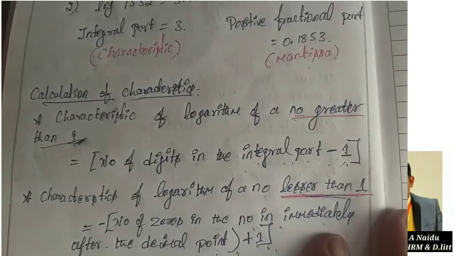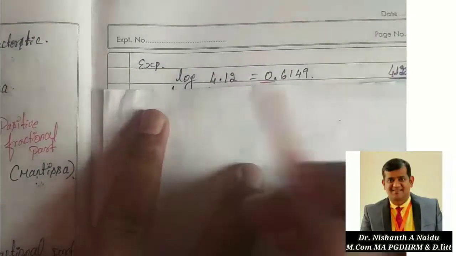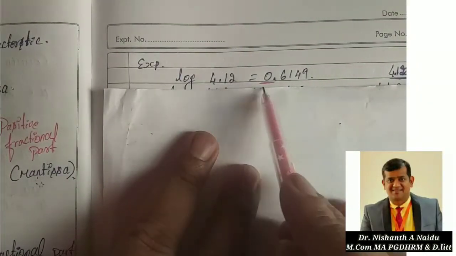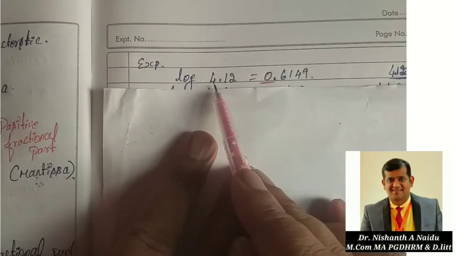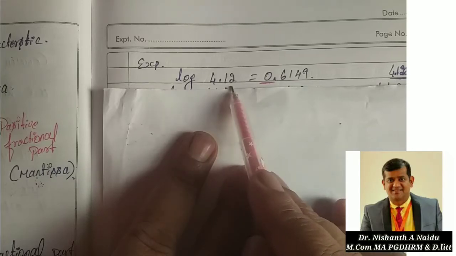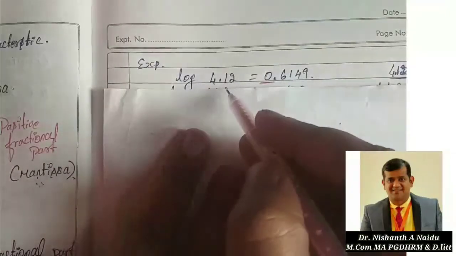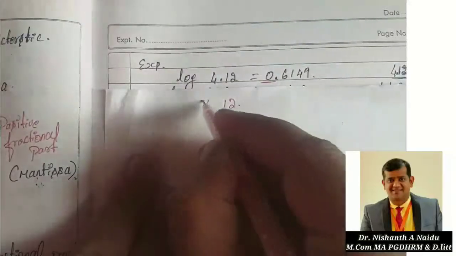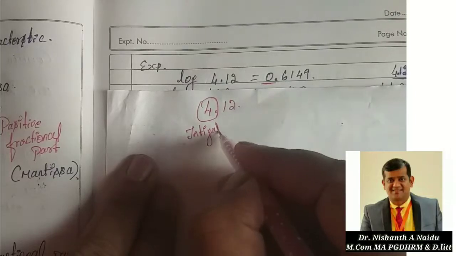Okay, so let us calculate without any delay. Example number 1: log 4.12. As I said, there is an integral part, an integer, and a decimal part. So I am writing it here so you can understand: 4.12. Here the integer is 4.